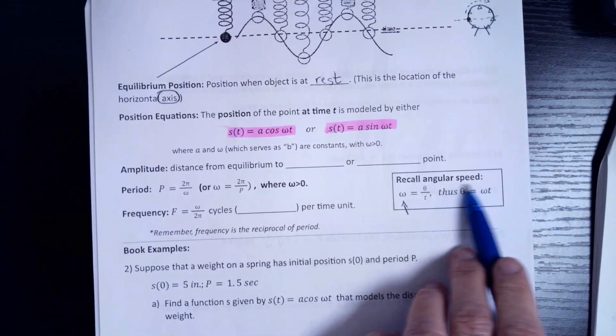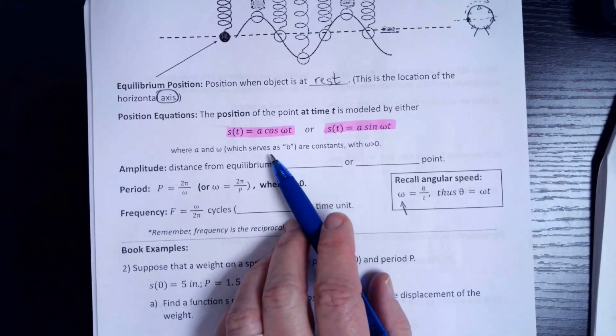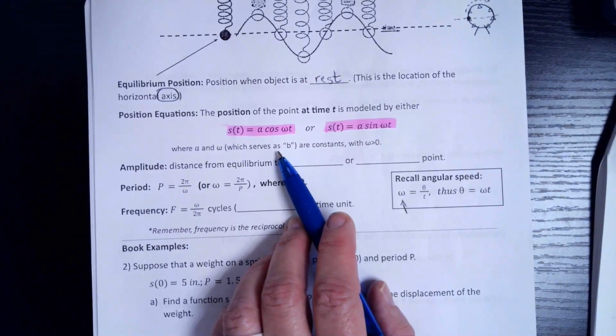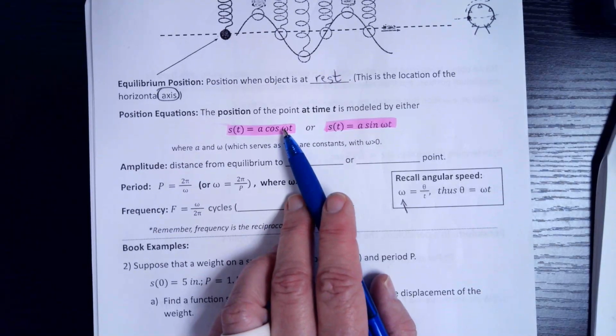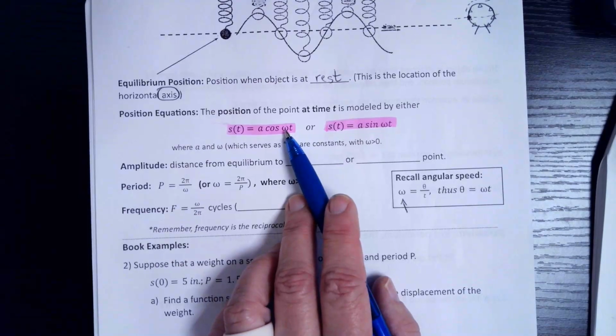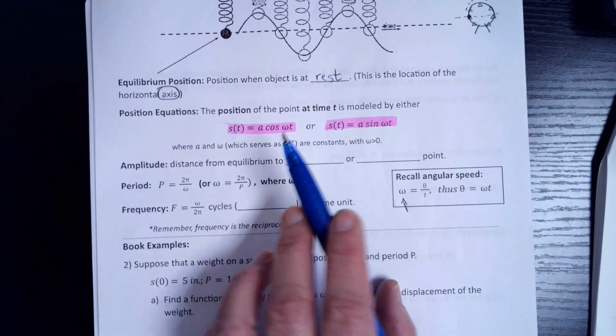Angular speed, right? Okay. So omega serves as our B value. It works like our B value. We can use the omega to figure out our period. So when we're dealing with simple harmonic motion in real life applications, omega is the variable we use for our B value. Works just like B. What's the A for?